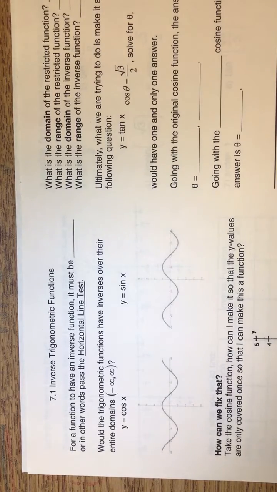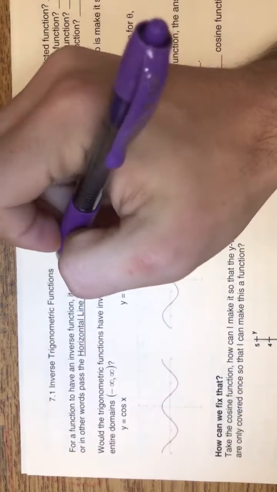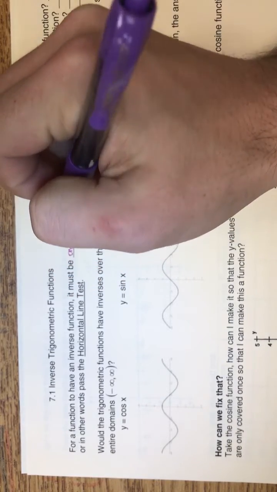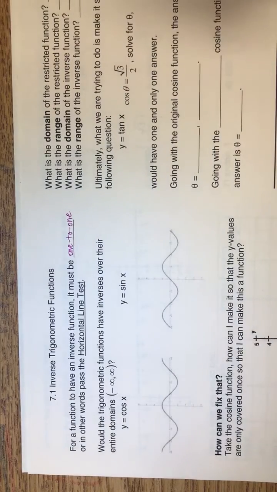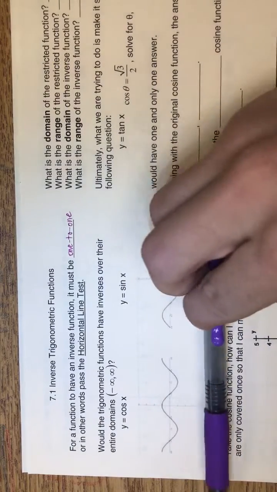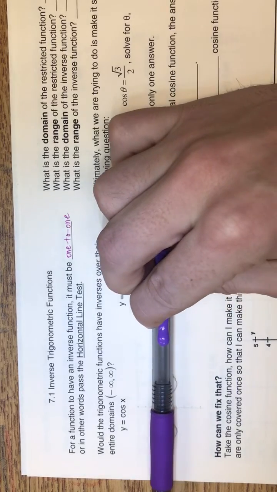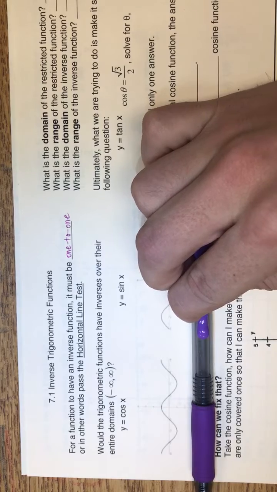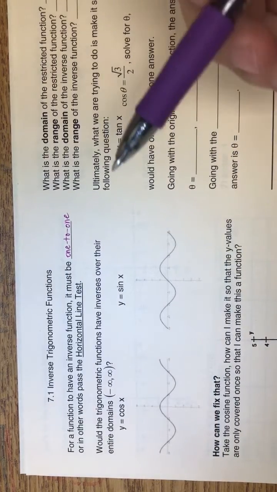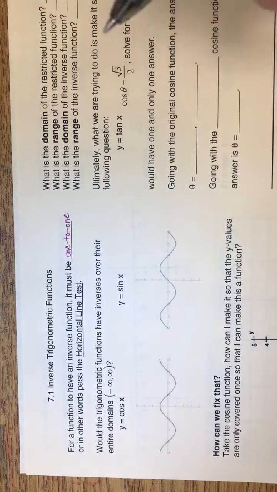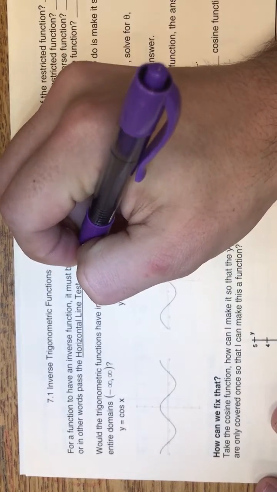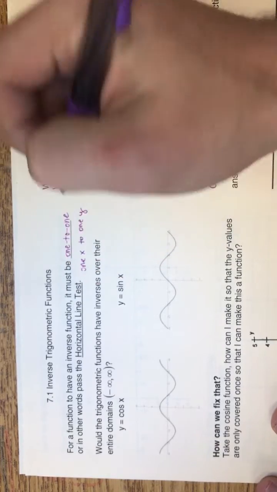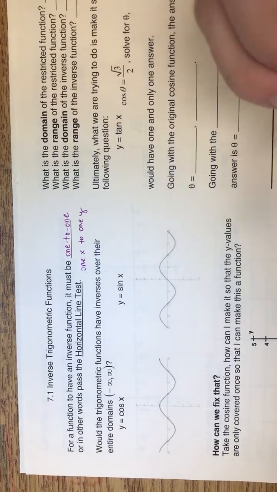So for a function to have an inverse function, it must be one-to-one. We talked about this just a little bit way at the beginning of the year. And to test that a function is one-to-one, we use the horizontal line test. So we go horizontally, and if at any point we're touching multiple spots on the graph, then it fails the horizontal line test. Now, the reason why it's important for a function to be one-to-one is because if a function is one-to-one, that means it has 1 x to 1 y, which means every point on the function is unique.